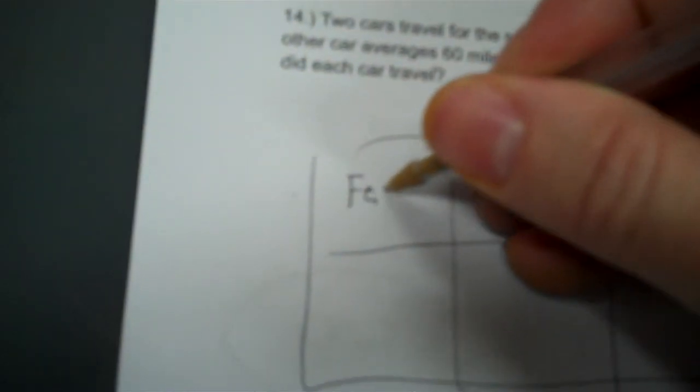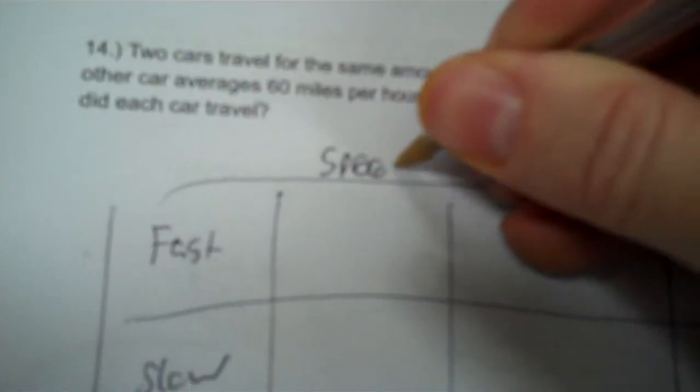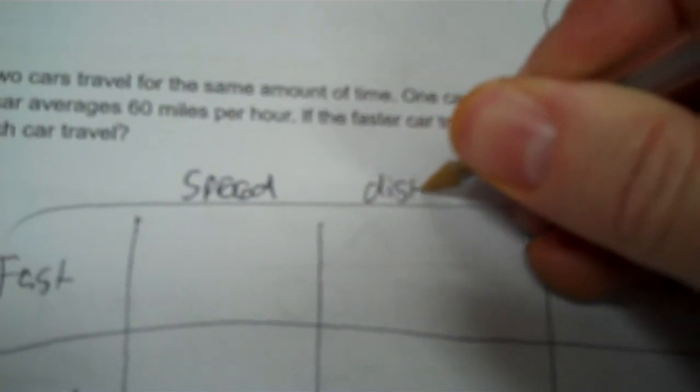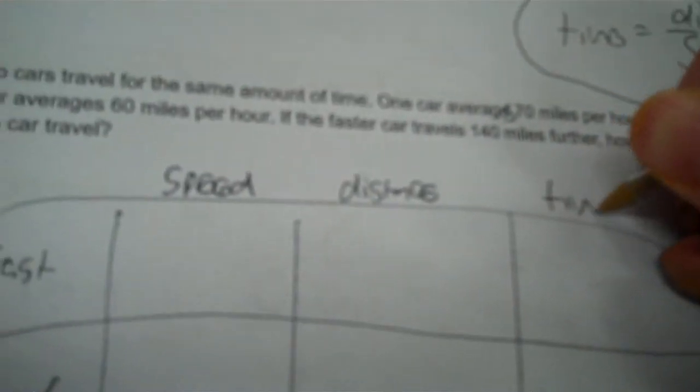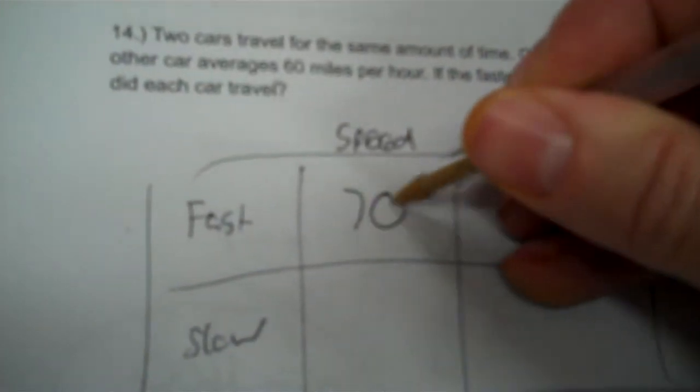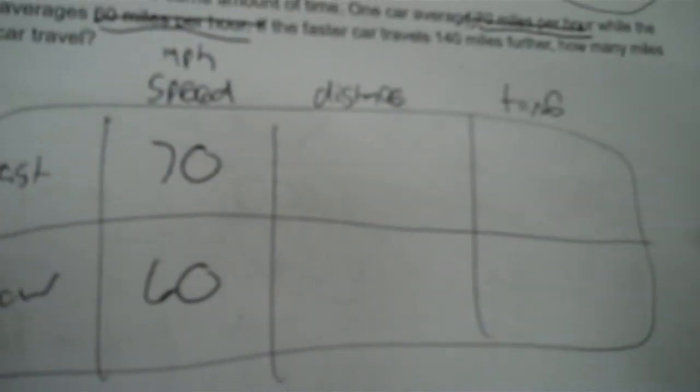So you got fast, slow, speed, distance, and time. The speeds are the miles per hour. So we got 70 miles per hour. That would be the fast car. Again, speed is always mph, miles per hour. 60 says miles per hour, that's the slow car. So we eliminate those two things from the problem because we already know what they represent.